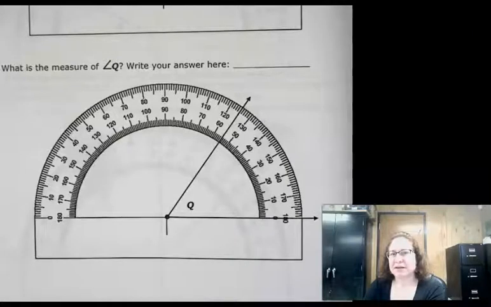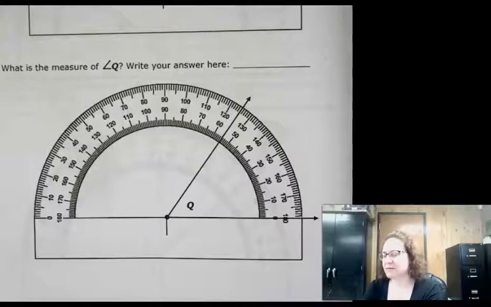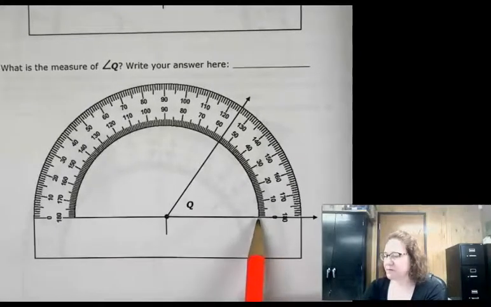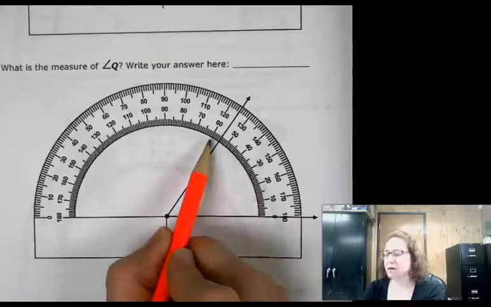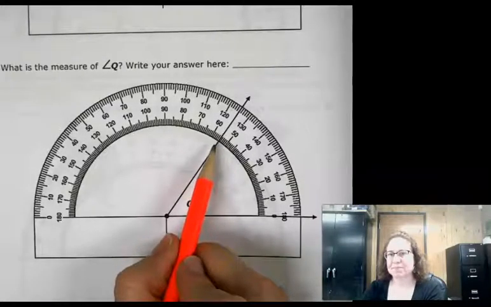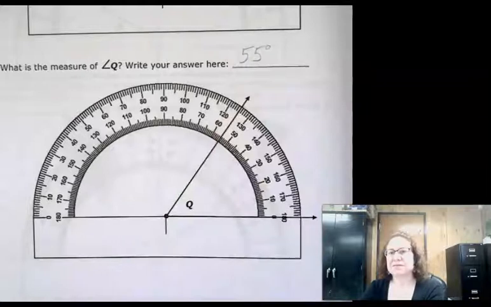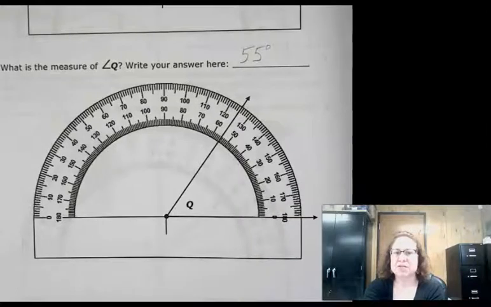All right, what is the measure of angle Q? Well, first of all, is Q acute, right, or obtuse? Correct, it's acute. It's less than 90 degrees. We're looking for numbers between 0 and 90. 0, 10, 20, 30, 40, 50. Oh, halfway in between 50 and 60 degrees. So what is that? Correct. Halfway in between 50 and 60 is 55. So angle Q is a 55-degree acute angle.